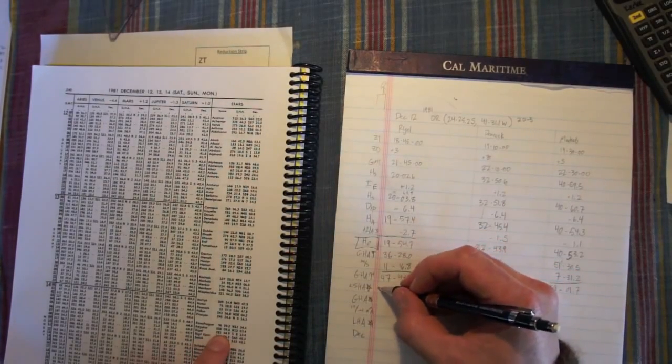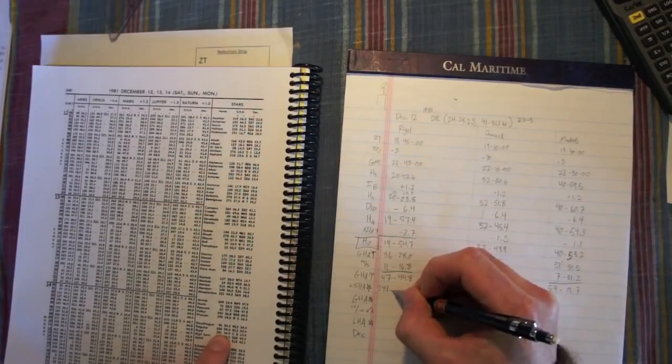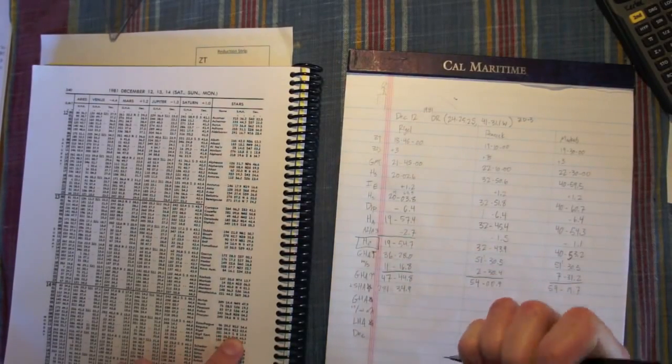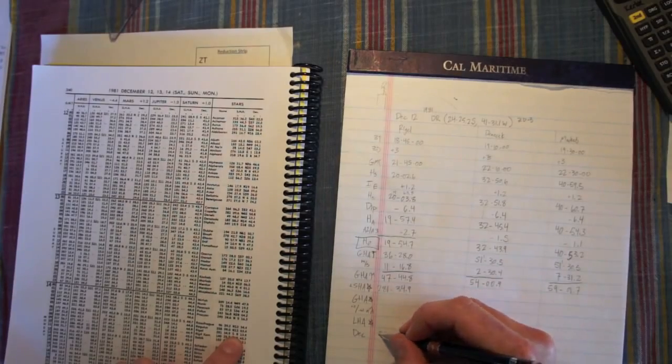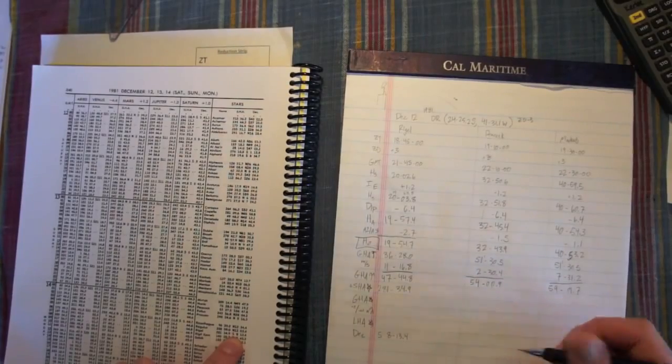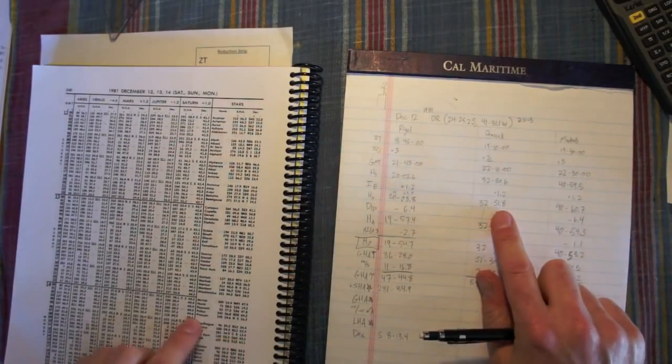SHA of Rigel is 281, 34.9. Declination, I'm going to grab that right now because it's next to it, is South 8, 13.4. Next star we got is Peacock.